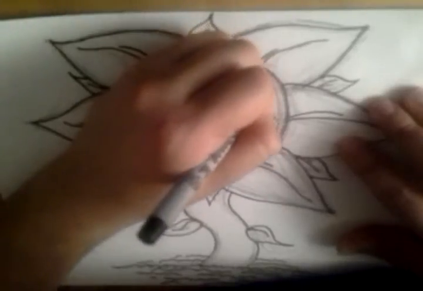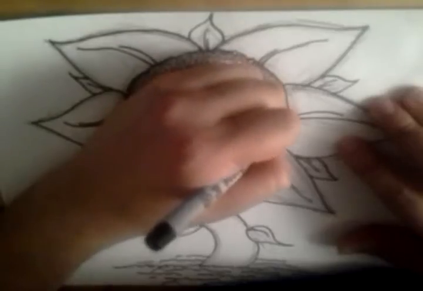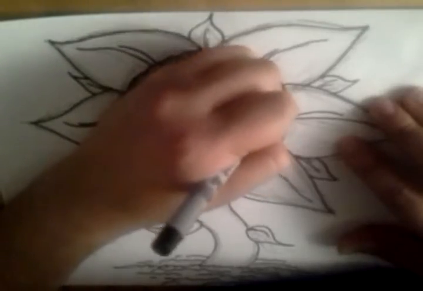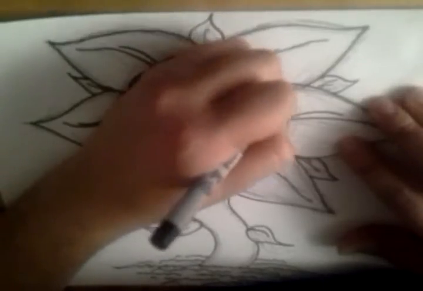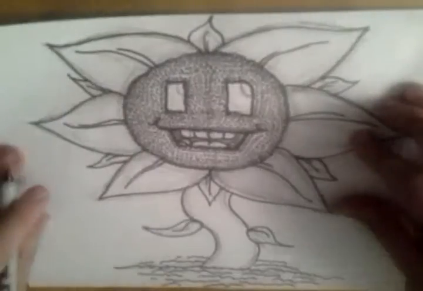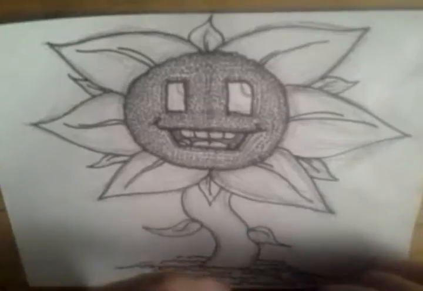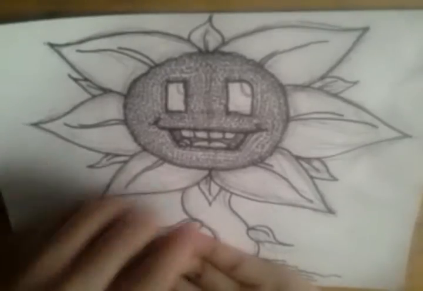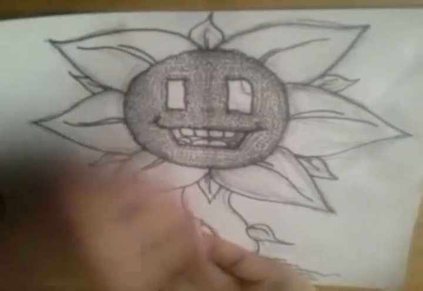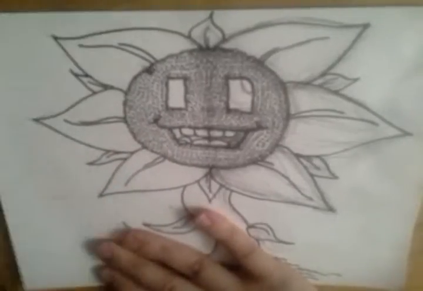Okay, we are almost done with these spikes on the face. Just real quick, I'm gonna do some quick erasing so that we get an early viewing of what we have so far of our drawing.